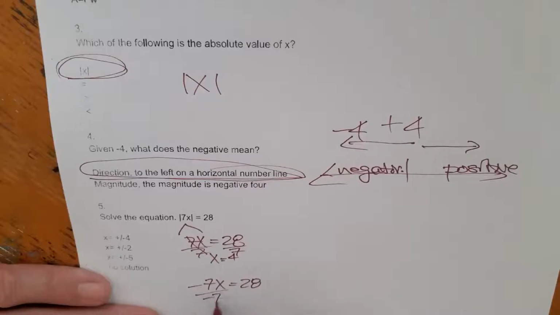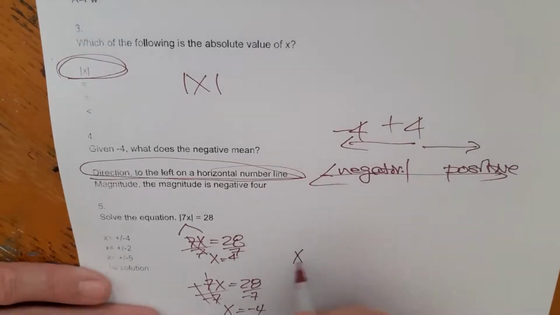But what if it's negative? Negative 7, right? This would be x equals negative 4. So really what you're getting is two answers here. You're getting x equals plus minus 4. It could be plus 4 or minus 4. It could be either of those.